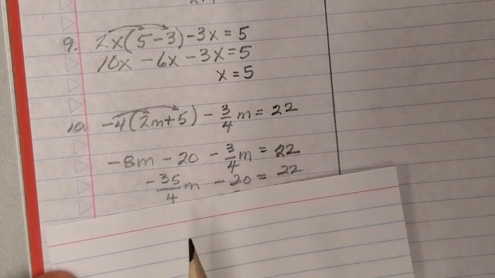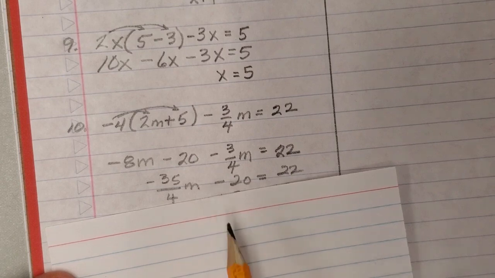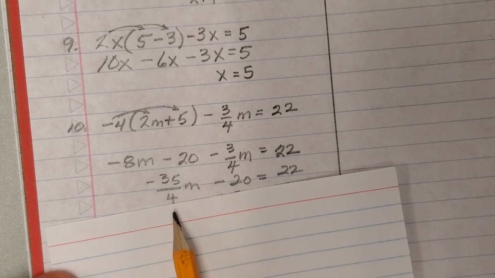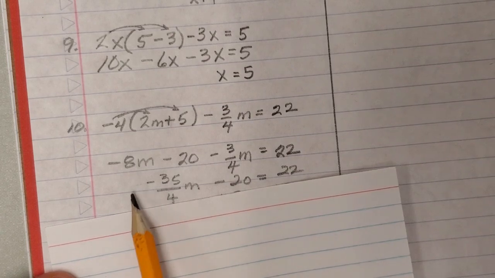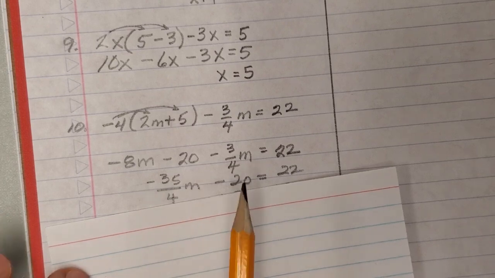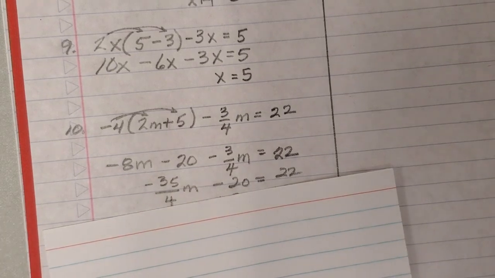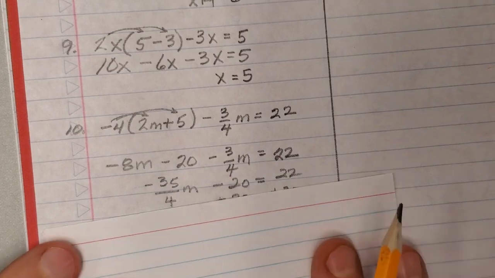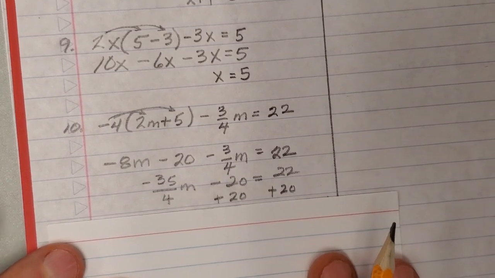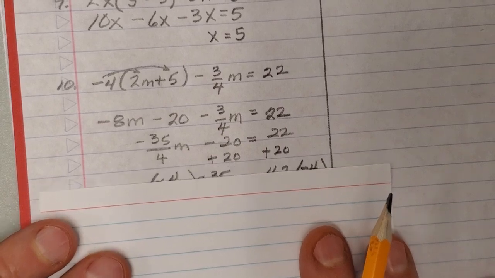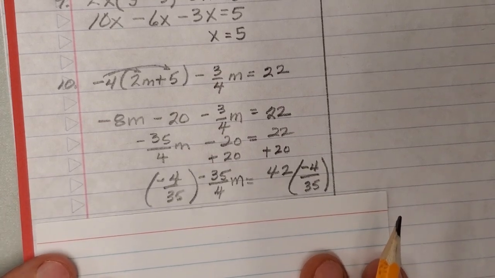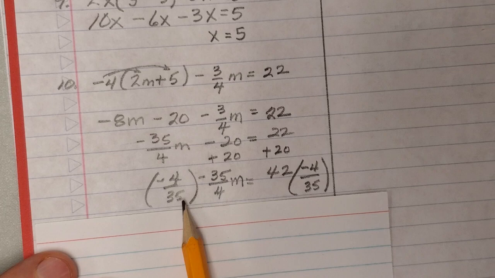Now, what are the next two steps? Add 20, and how do you get rid of the negative 35 over 4? Multiply by the reciprocal. Right. Yeah. Multiply by negative 4 over 35. You want it to be negative because when you have negative times negative, it is a positive, and you end up with positive 1. Okay, so we first add 20. Then we multiply both sides by negative 4 over 35.